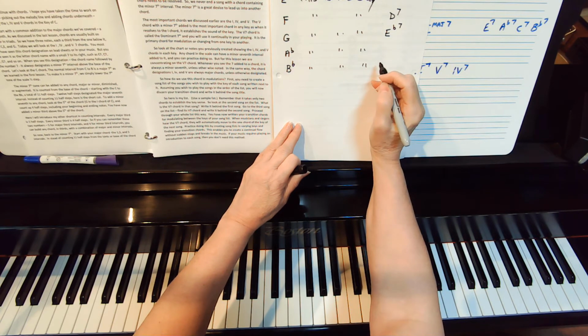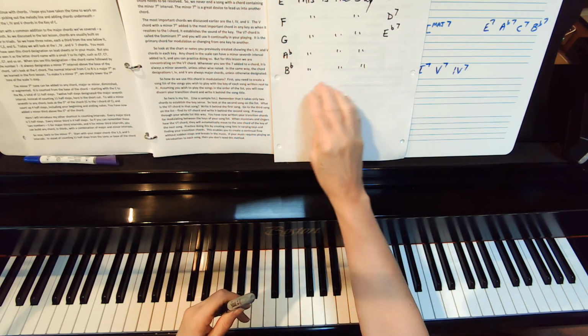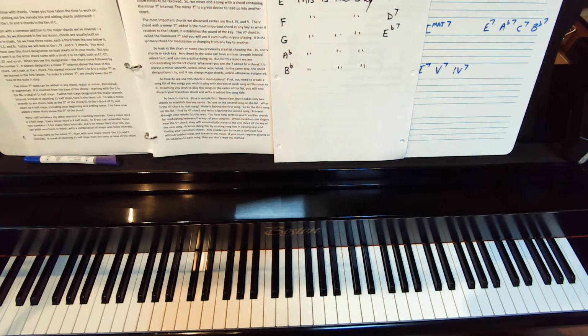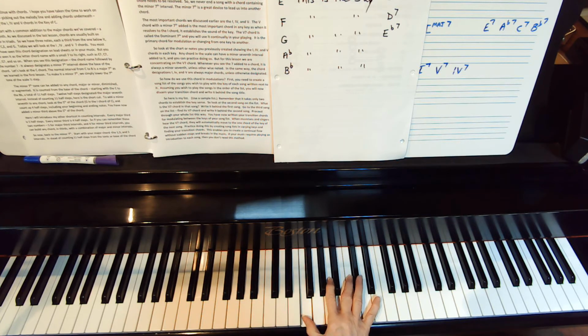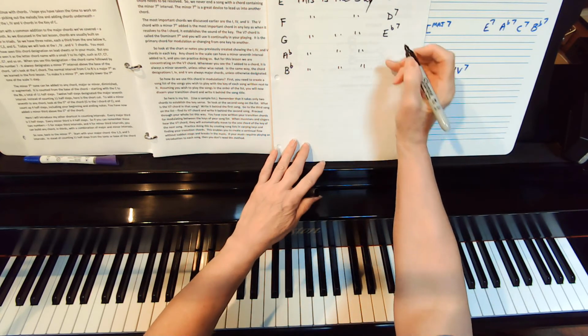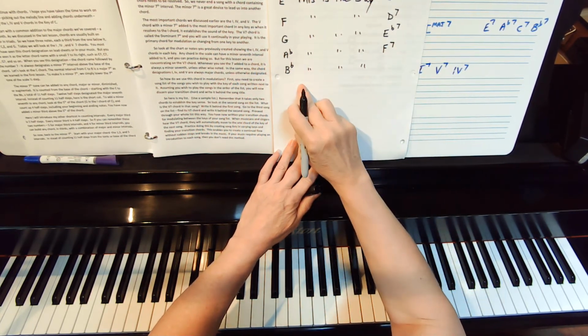Now I'm going to be in A flat, and I want to get to B flat. So I need the 5/7 chord in the key of B flat to get there. So let's find it. The 5 of the key of B flat is an F, so we're going to build that on the F. It's going to be an F7 chord, and that will take us to B flat.